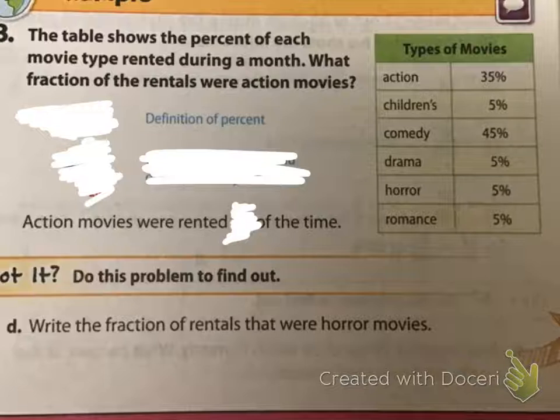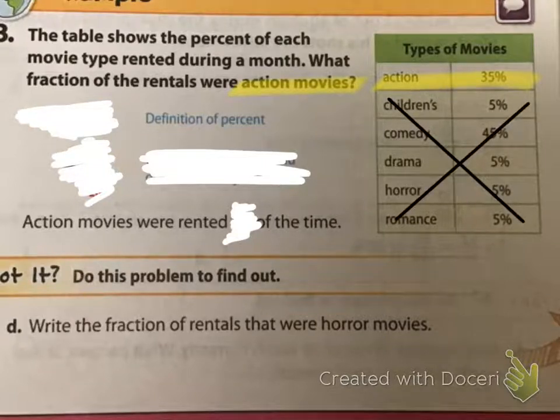Exactly. I only need to care about one thing. What's the only thing I need to care about on this chart? One thing you can care about is the action movies. Exactly. All I care about is my action movies. It doesn't ask me anything about the rest right now. So I don't care about them at all. So first, what's our initial percent for action movies? Who can tell me? Michaela?